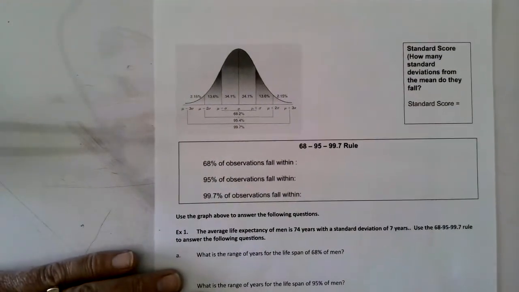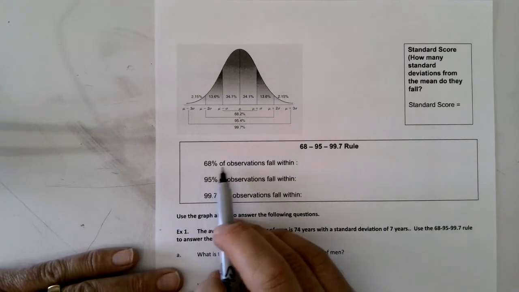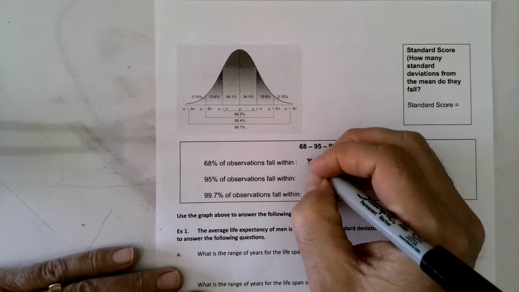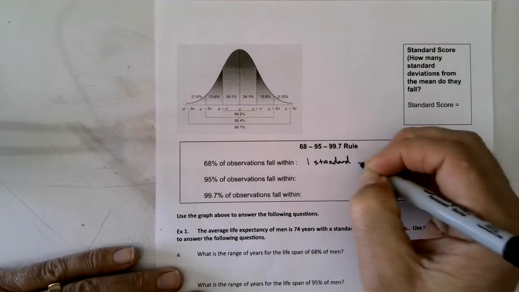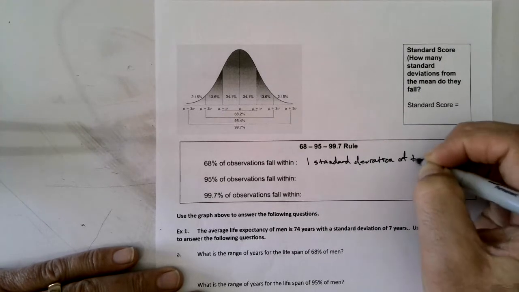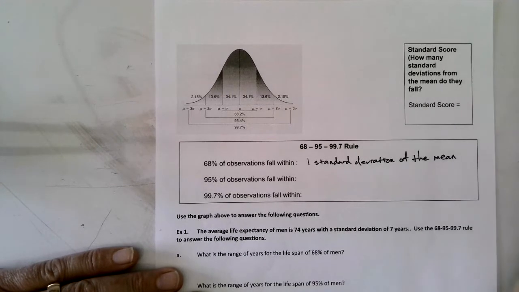As we look at the data, what's really interesting here is that 68% of all observations fall within one standard deviation of the mean.